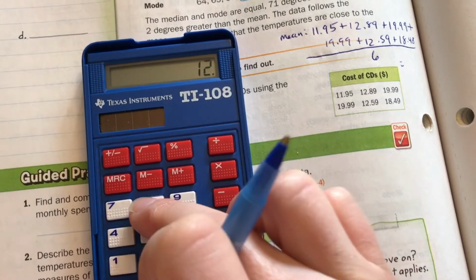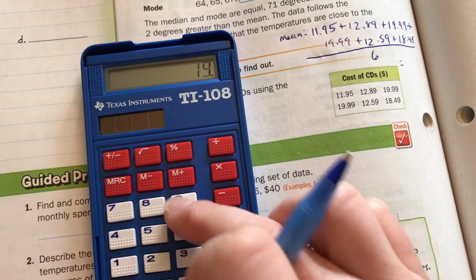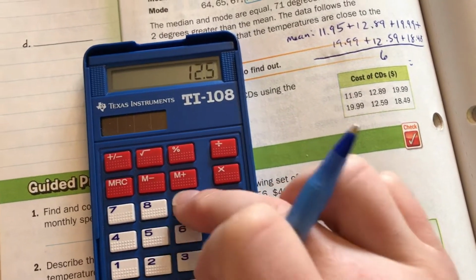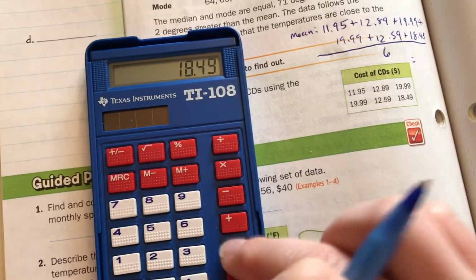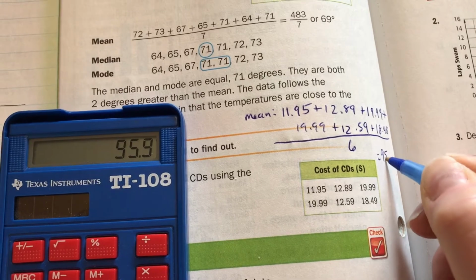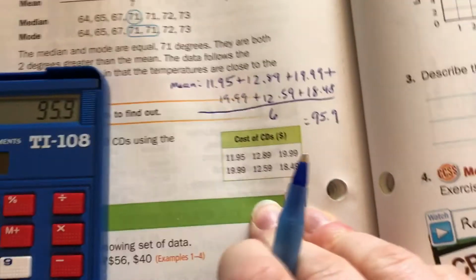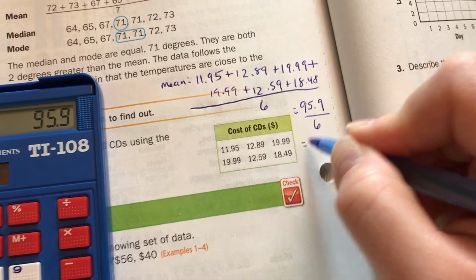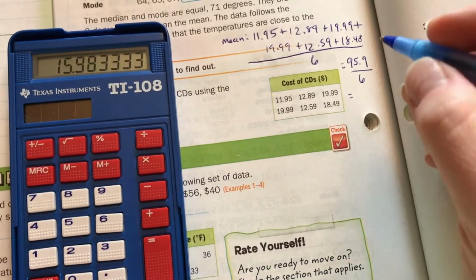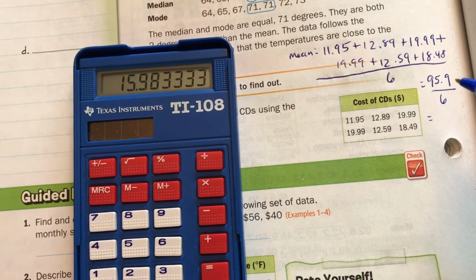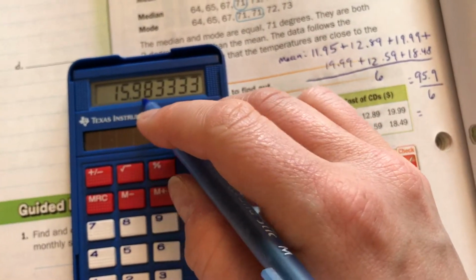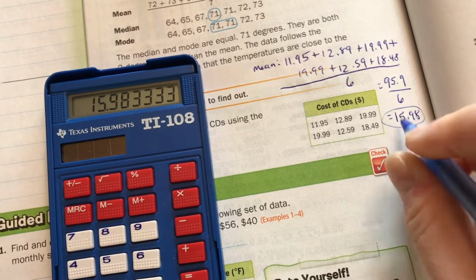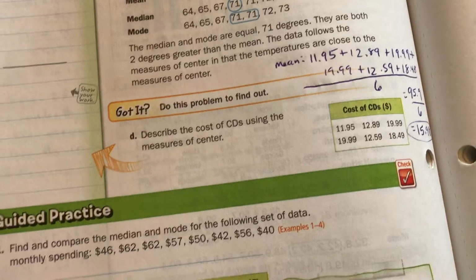11.95, 12.89, 19.99, that's twice, 12.59, 18.49. So that's 95.9. All right, 95.9 divided by 6 is a long number. So we're going to just round 15.98. Okay, that's our mean. Now, we need to order the data.